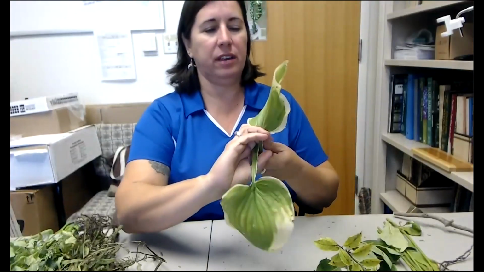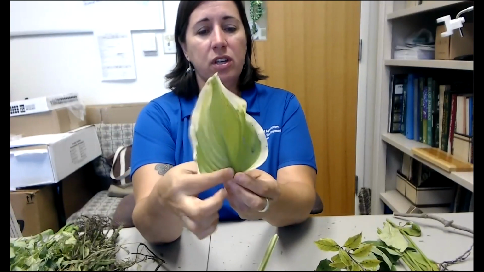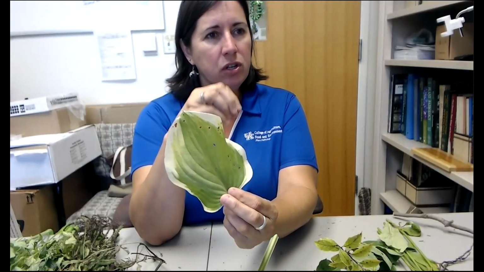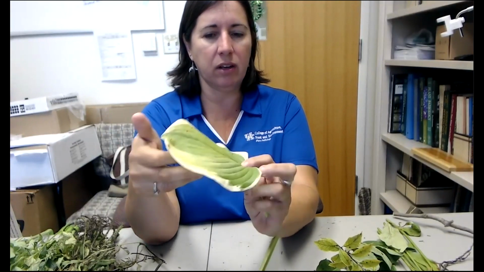And then bleaching. So look at the white. You can kind of see there's some bleaching, and this is a variegated hosta, so it's hard to tell, but there's bleaching in here. And if you're looking at sunburn, I'll give you a hint on how to look at sunburn.